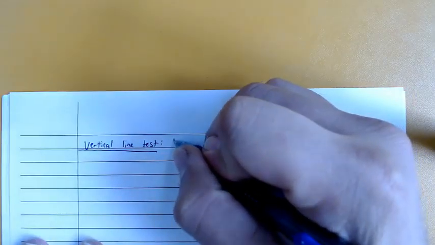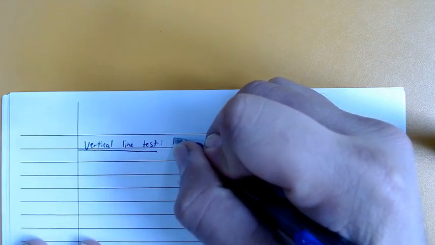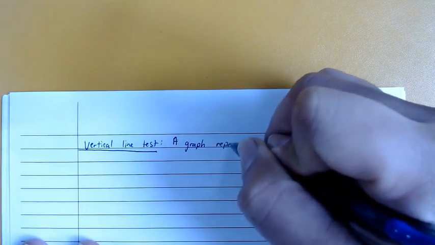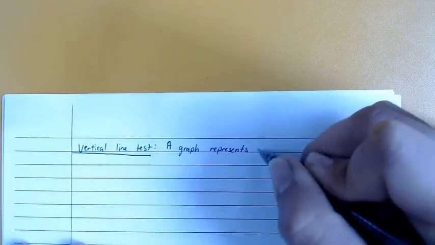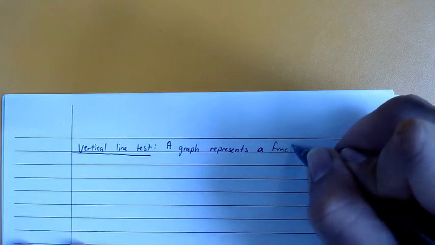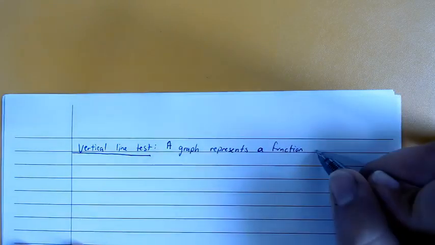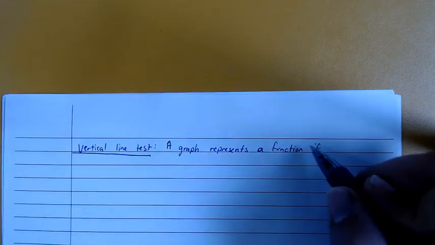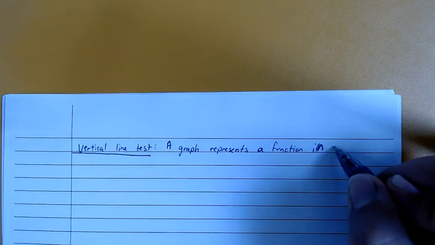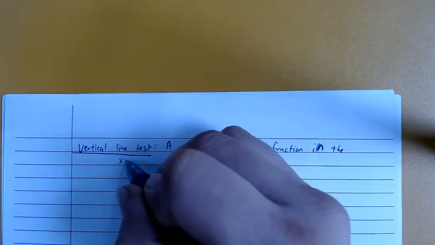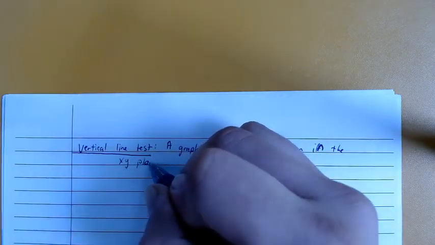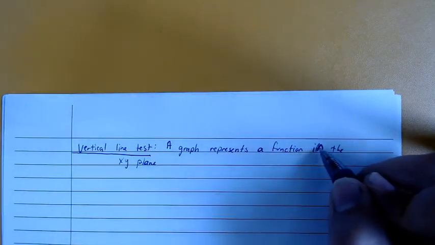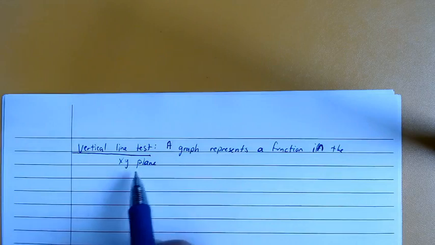And it states, a graph represents a function, actually I should say a function in the plane, in the xy plane. The reason that distinction is made is not because of anything that we're going to talk about, but anyone who takes any math classes higher than this, you are going to talk about planes other than the xy plane.